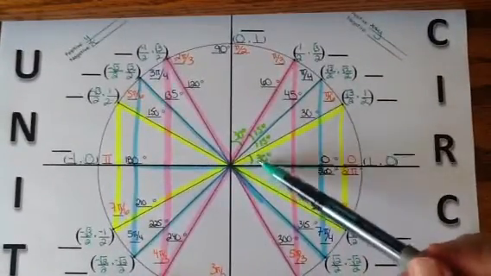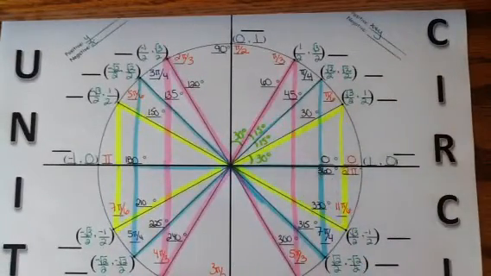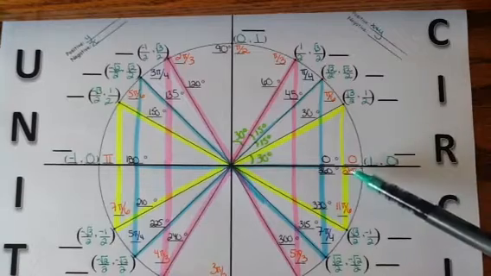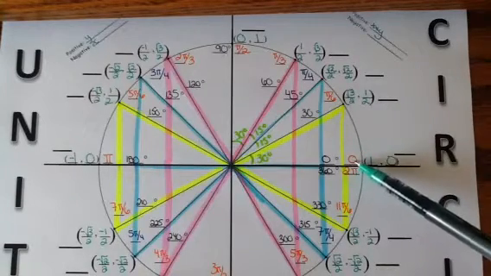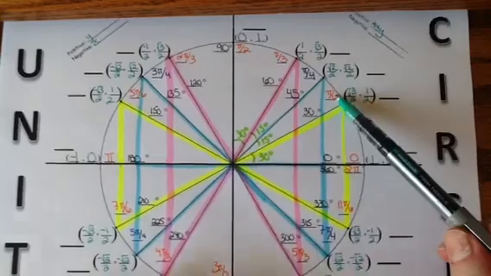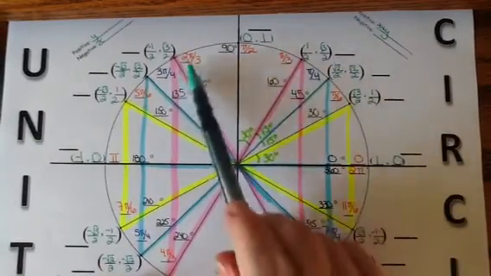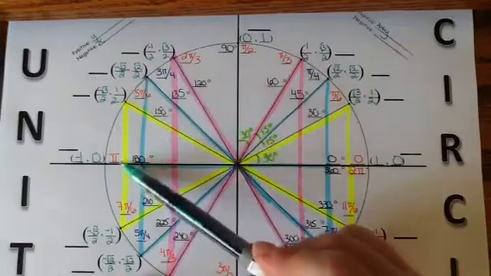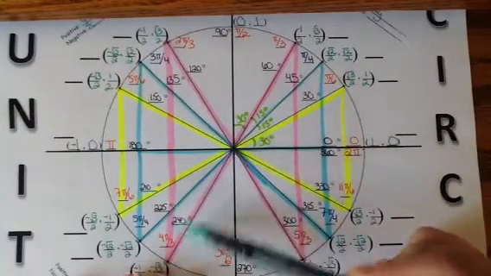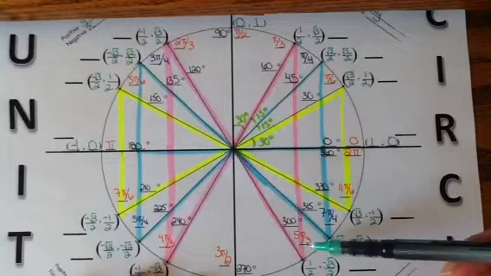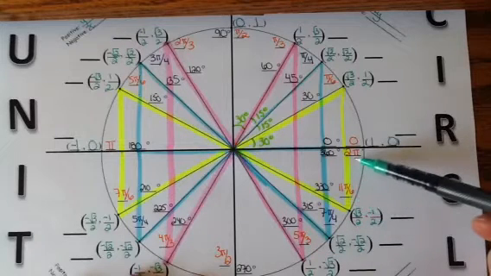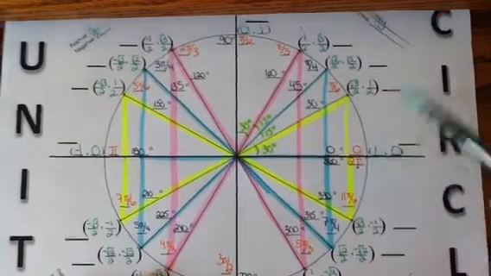Use your patterns. 30, 15, 15, 30 will get you the degrees. And then you can start at 0, and every 30 degrees is a pi over 6, and there's 12 of them. So 1 pi over 6, 2 pi over 6, 3 pi over 6, 4 pi over 6, 5 pi over 6, 6 pi over 6, 7 pi over 6, 8 pi over 6, 9 pi over 6, 10 pi over 6, 11 pi over 6, 12 pi over 6. I know you can count to 12. I have faith in you.